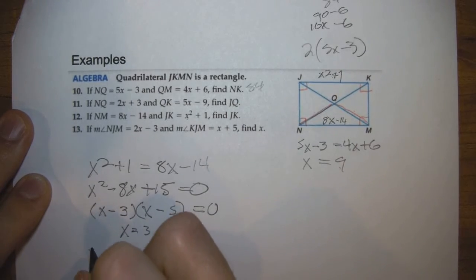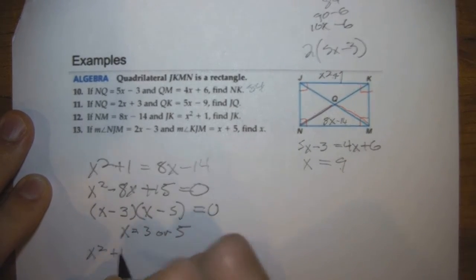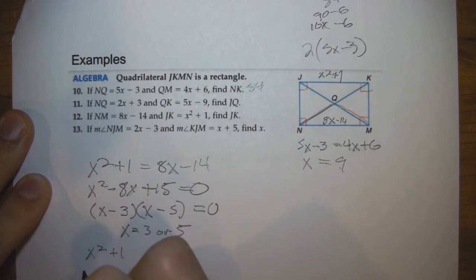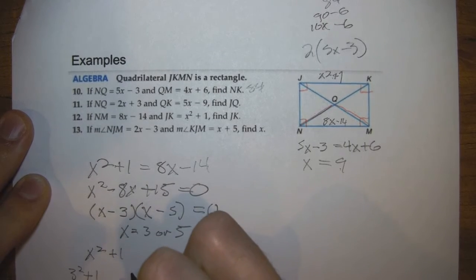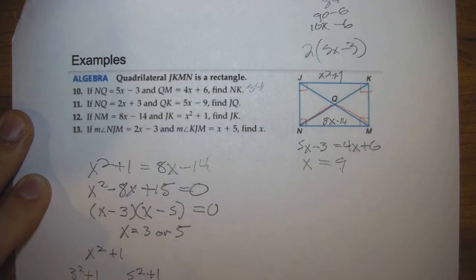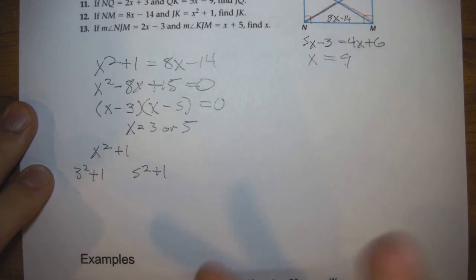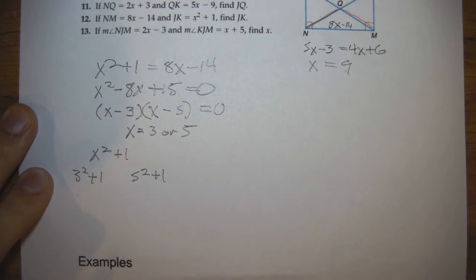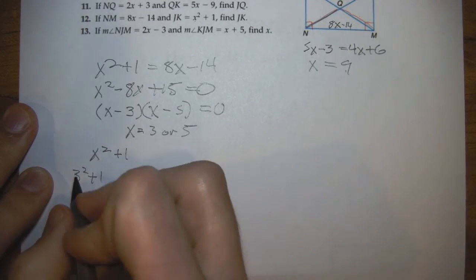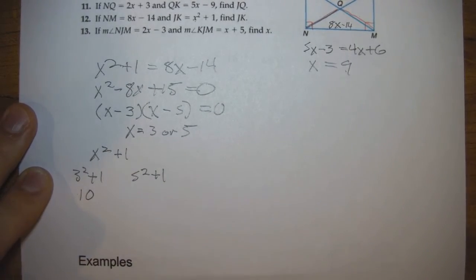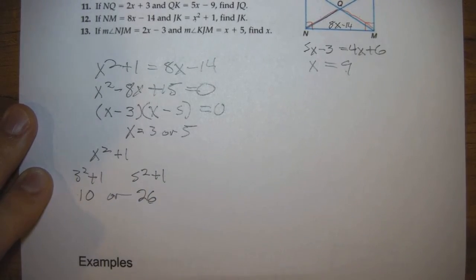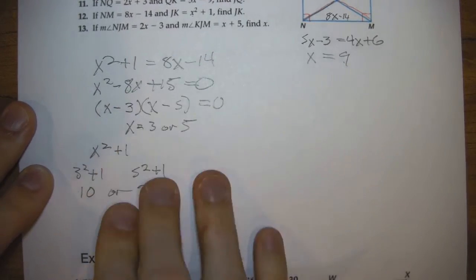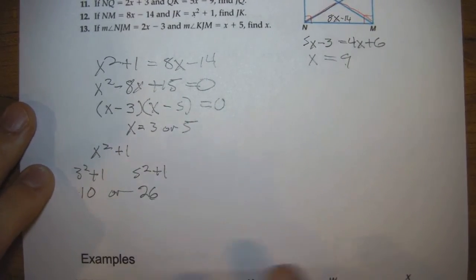So if we plug that in for x squared add 1, we could have two different answers. One version is 3 squared plus 1. We could also do 5 squared, add 1, and obviously both of those answers could be right, or only one of them, depending on the parameters that we might have. In this case, they don't give us any other parameters, so we'll work on both. 9 added to 1 is, of course, 10. 25 added to 1 is, of course, 26. And again, either of those would be acceptable answers. But again, just some work with quadratics. It's been a while since we've done it.